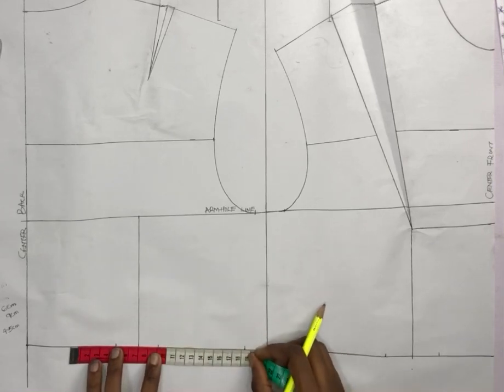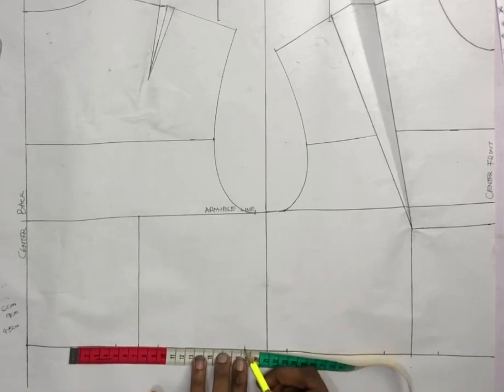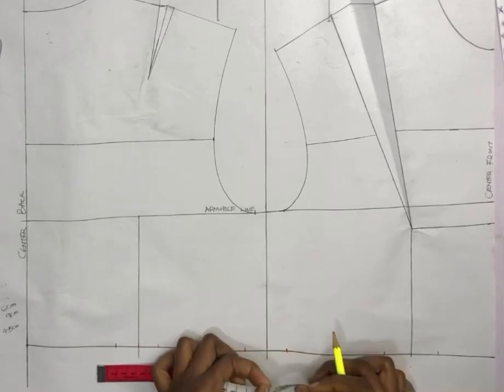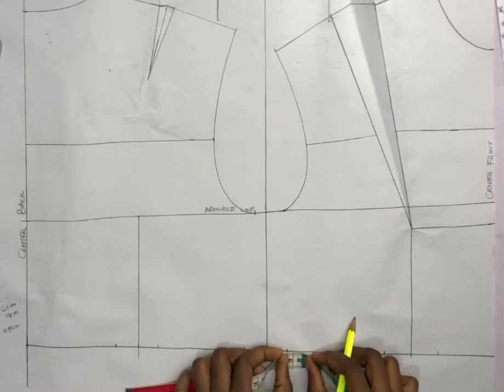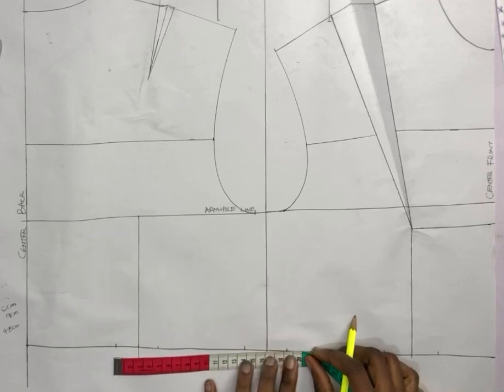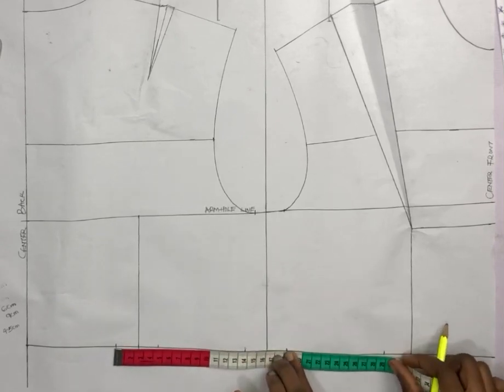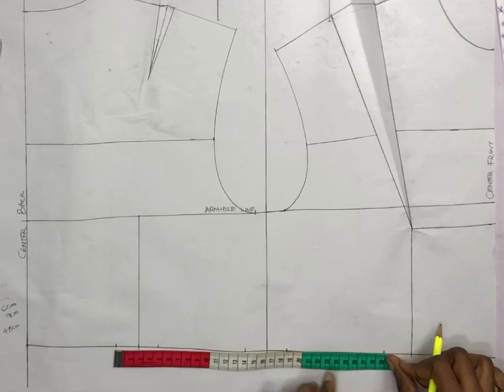Then to the next dart leg also. Here I have 18.3. I'm also going to take 18.3 to the next dart leg. And here to my next dart leg also, I have 28.9.